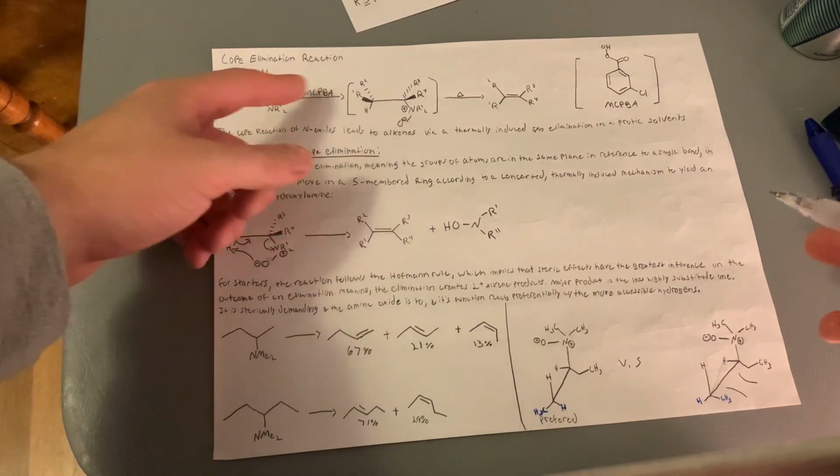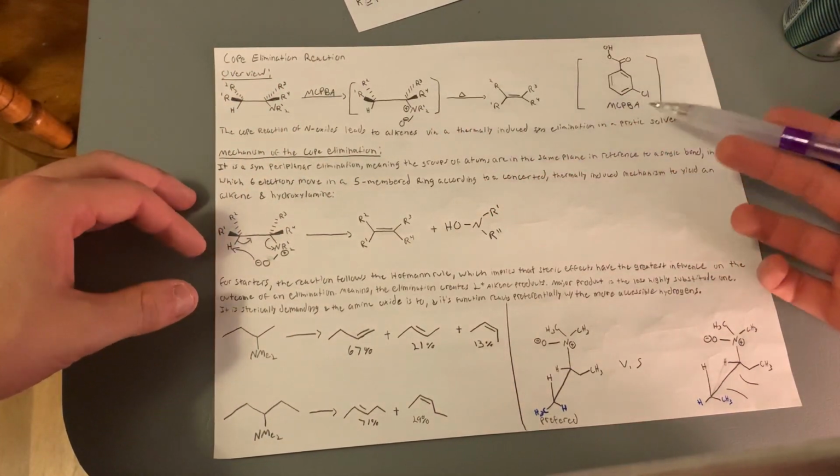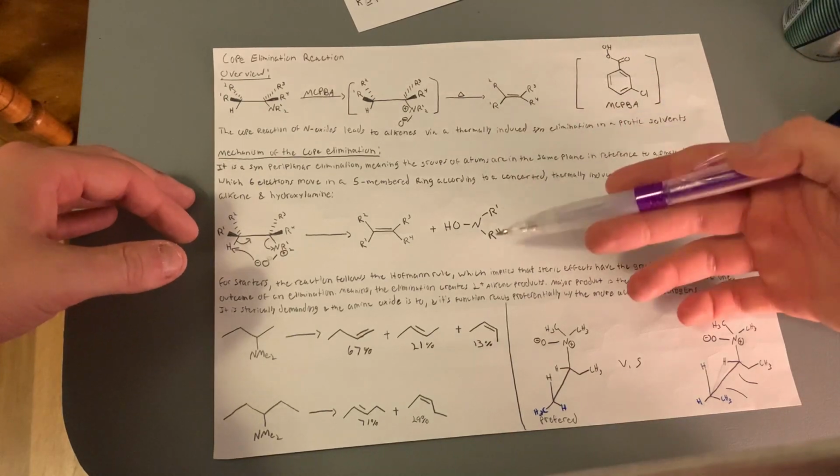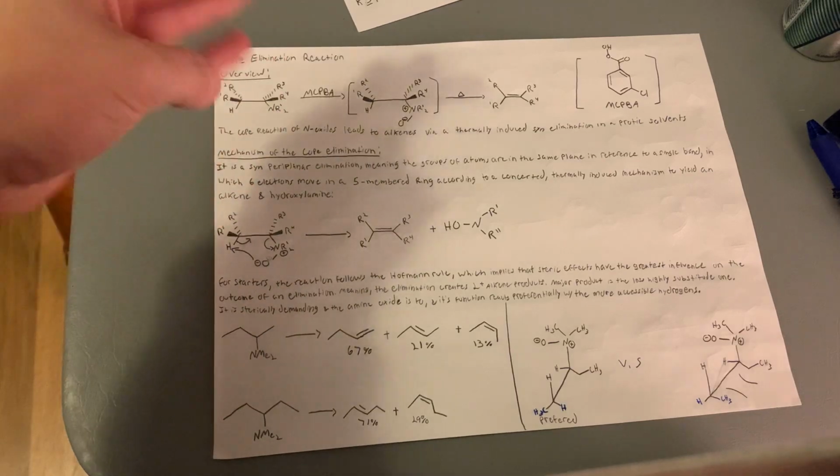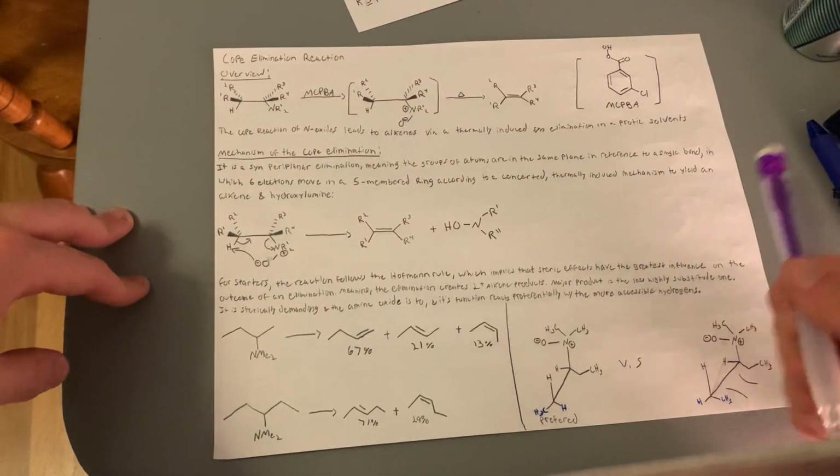Here we have a Cope elimination reaction. Here's the general overview and what mCPBA is, because that's how you get the OH group at the end, right over here. So, diving into the mechanism, there are four R groups, like carbon or any halide or anything you want.